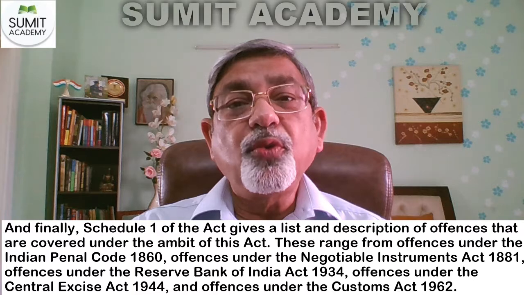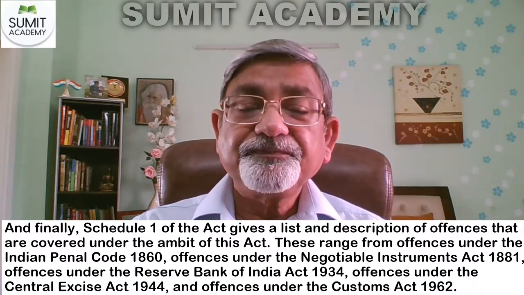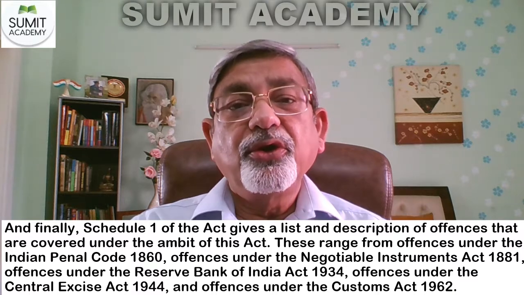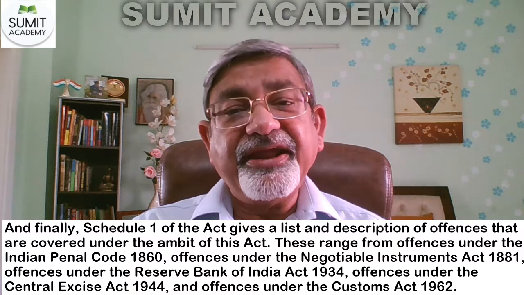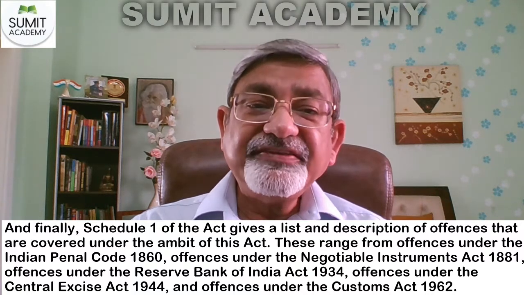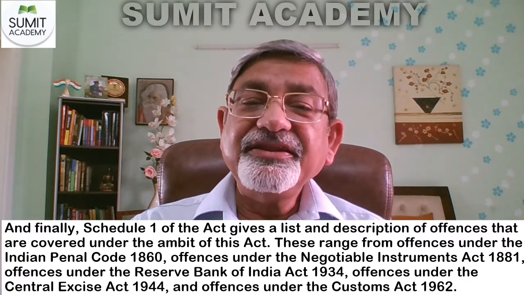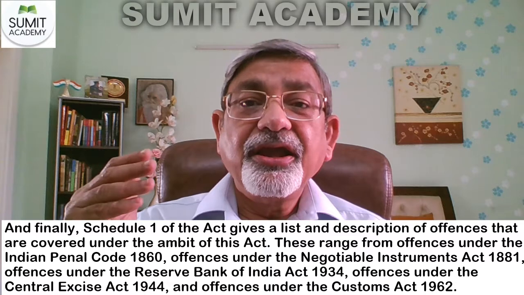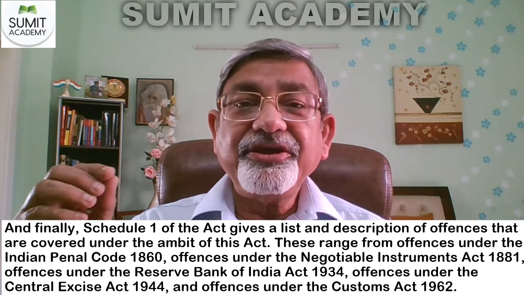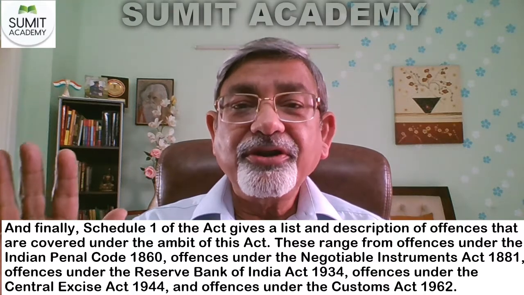And finally, Schedule 1 of the Act gives a list and description of offences that are covered under the ambit of this Act. These range from offences under the Indian Penal Code 1860, offences under the Negotiable Instruments Act 1881, offences under the Reserve Bank of India Act 1934, offences under the Central Excise Act 1944, and offences under the Customs Act 1962. As I told earlier, you may commit an offence under any of these acts, but if you run away, the Fugitive Economic Offenders Act will come into play. If you don't run away, if you remain in India, then you will not be called a fugitive.